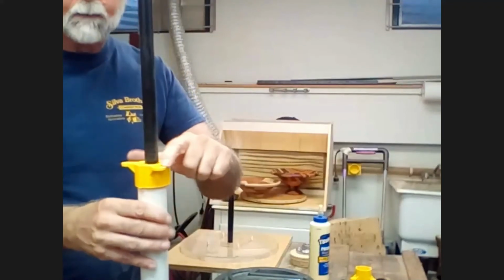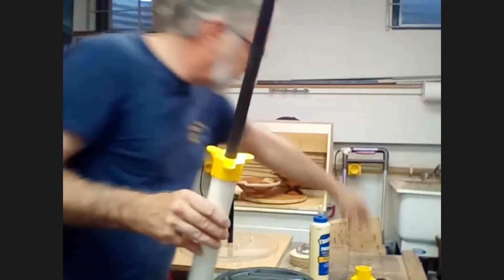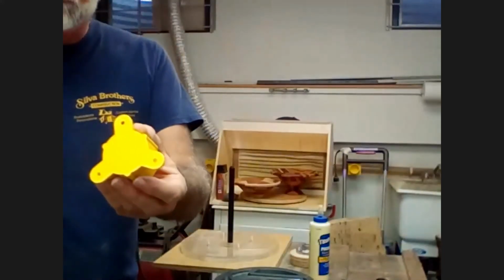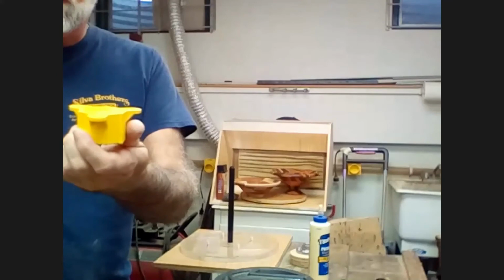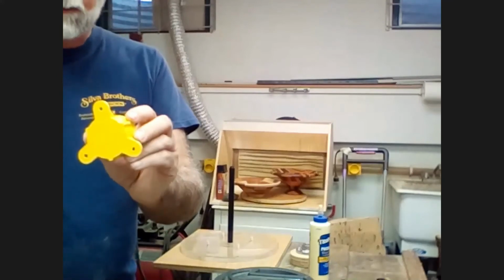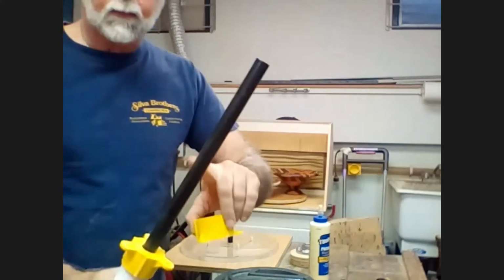And then on top is a furniture fitting. I bought a 10-pack of these from Amazon. I had to drill a hole in here. This is for making PVC furniture and attaching legs. So I drilled a hole in here for this pipe.